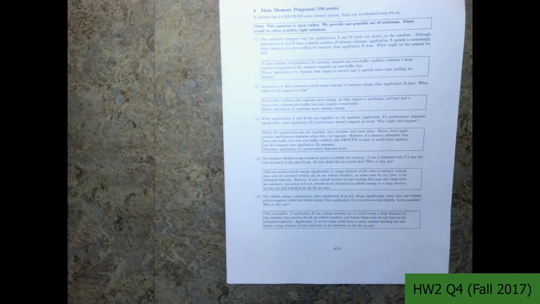It says this is an open-ended question. So there might be many different ways of answering this question. When we grade your answer, we will take that in mind. So we will consider probably any answer that you might give. It's going to be good or it's going to be interesting. These are just some possible answers.